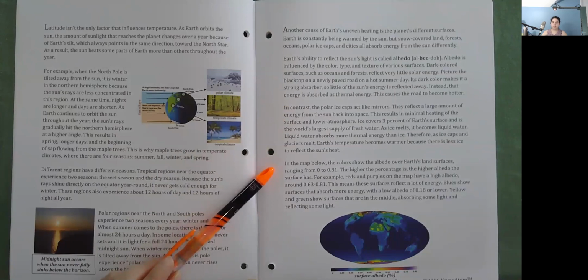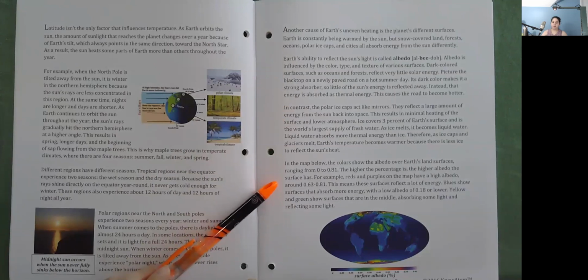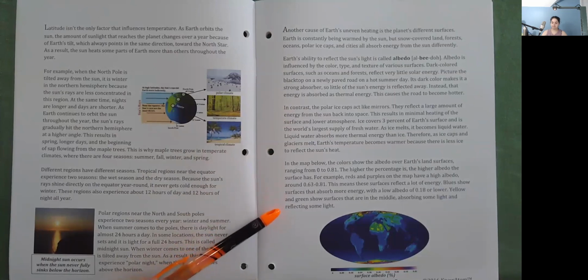The higher the percentages, the higher albedo the surface has. For example, reds and purples on the map have a high albedo, around 0.63 to 0.81. This means these surfaces reflect a lot of energy. Blues show surfaces that absorb more energy, with a low albedo of 0.18 or lower. Yellow and green surfaces are in the middle, absorbing some light and reflecting some light.